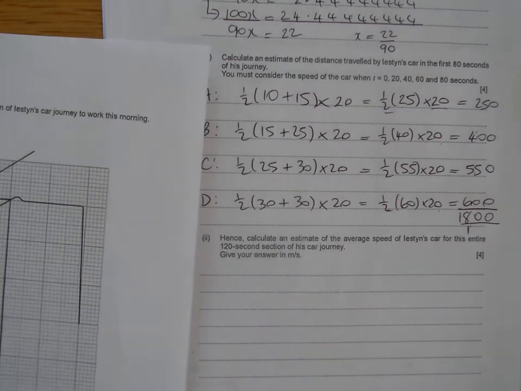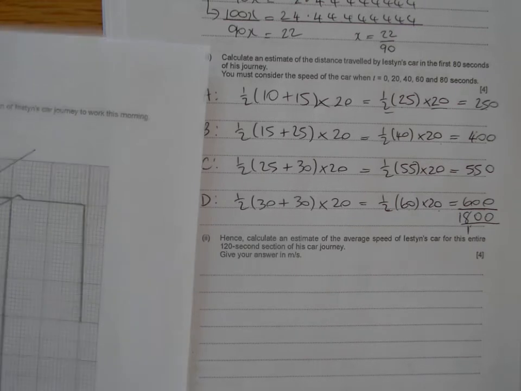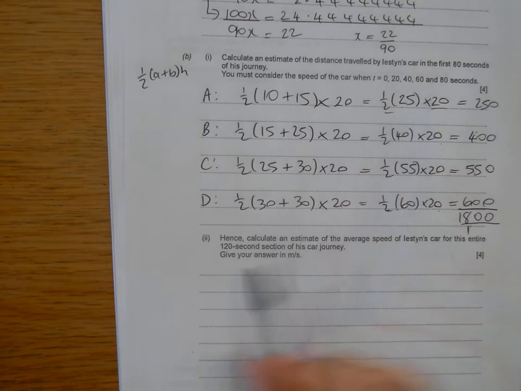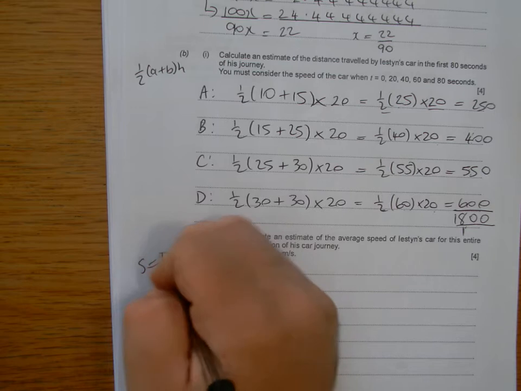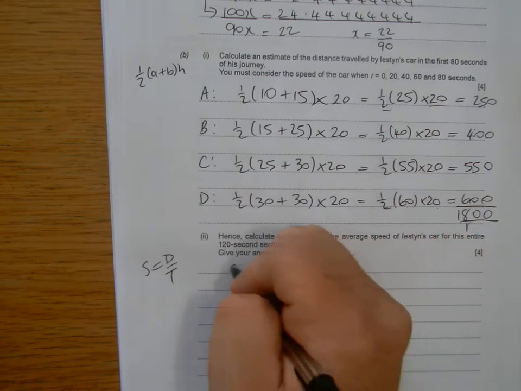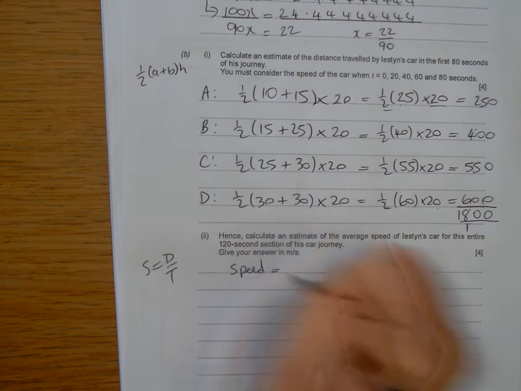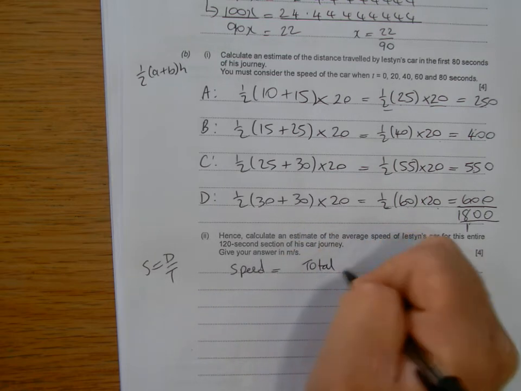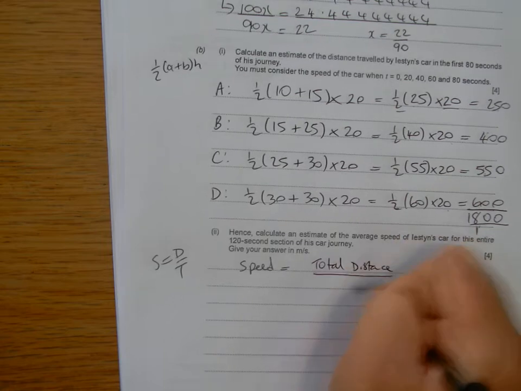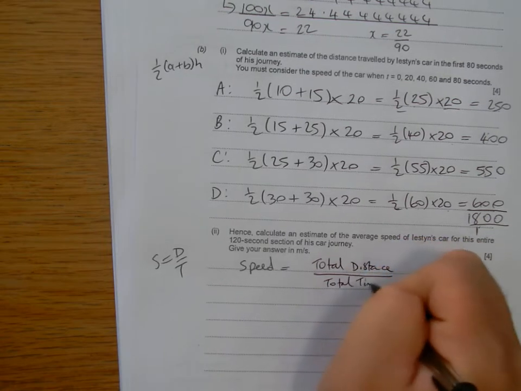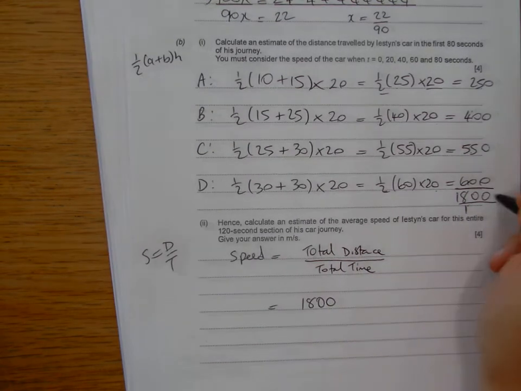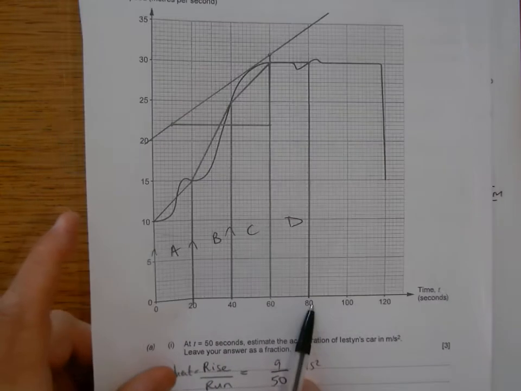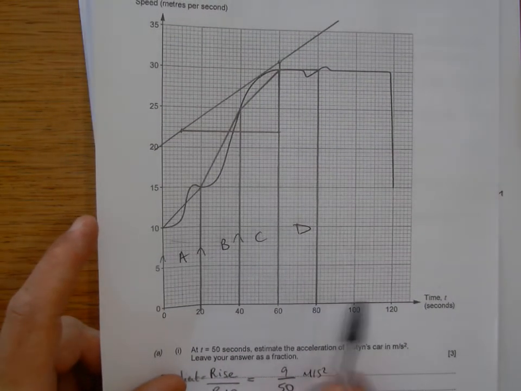It says, hence calculate an estimate of the average speed of Yestin's car for his entire 120-second section of his car journey. Well, for the entire 120-second section, we've only considered the first 80 seconds. To get an average speed, we need the total distance. Remember, speed is distance over time. So the average speed for the whole journey will be the total distance divided by the total time. We know so far 1800 meters in the first 80 seconds, up to there. They want the whole journey though, so we need to consider this as well.